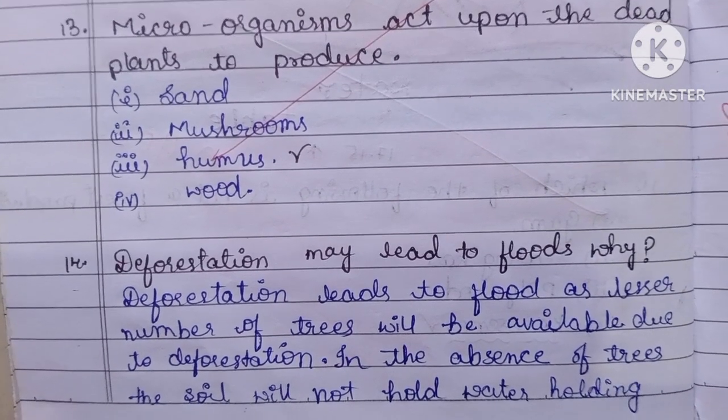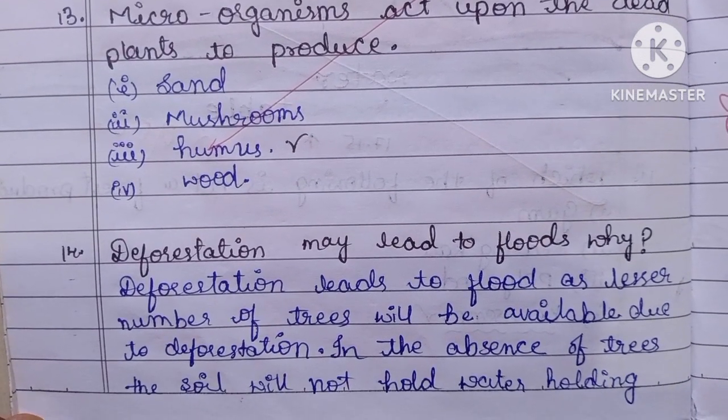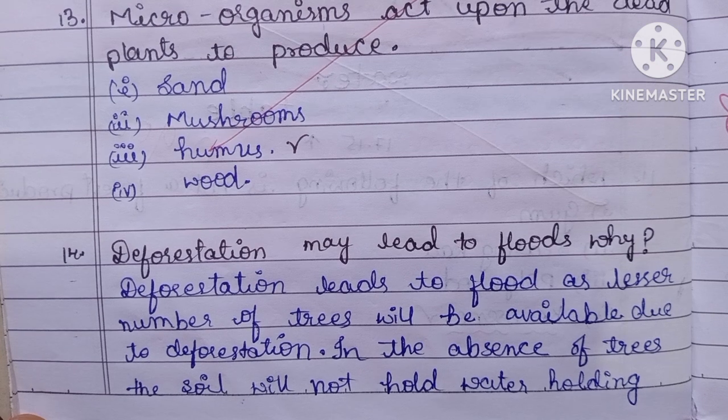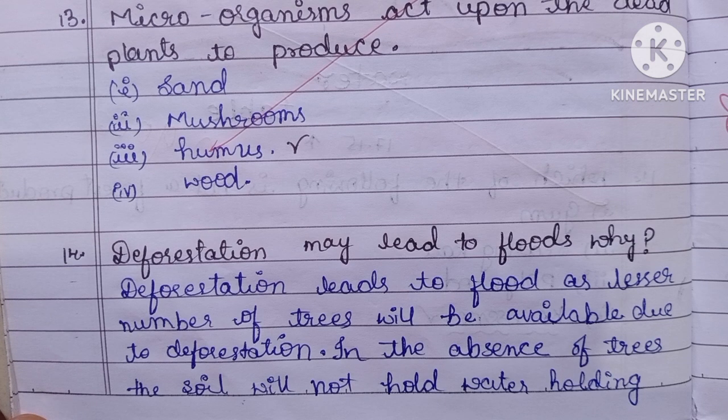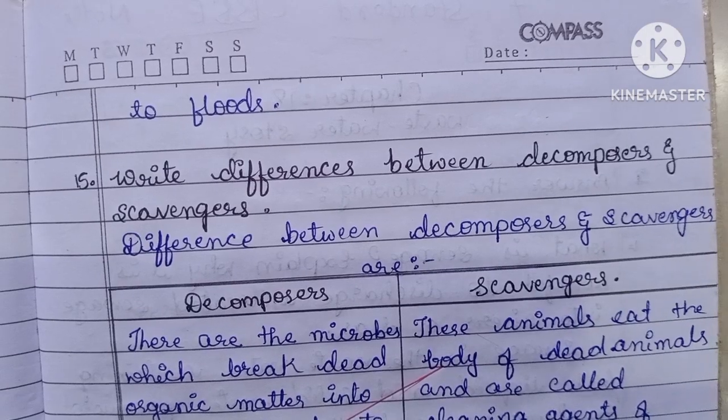14th question: deforestation may lead to floods. Why? Deforestation leads to flood as a lesser number of trees will be available due to deforestation. In the absence of trees, the soil will not hold water, leading to floods.